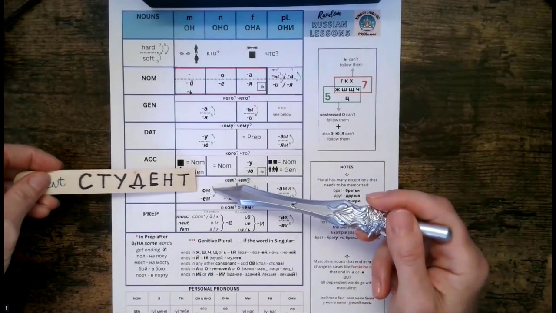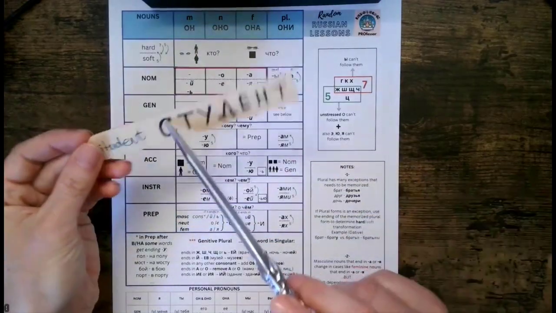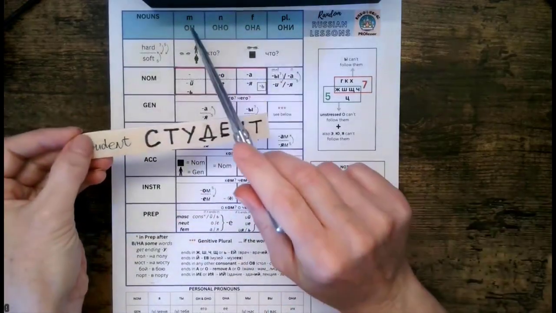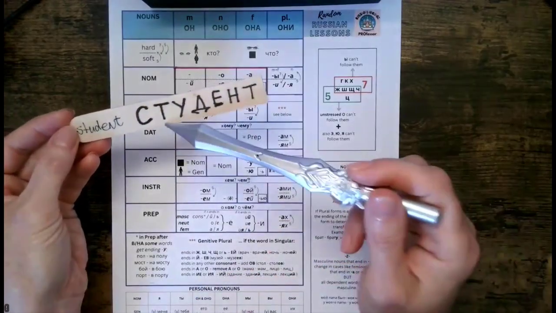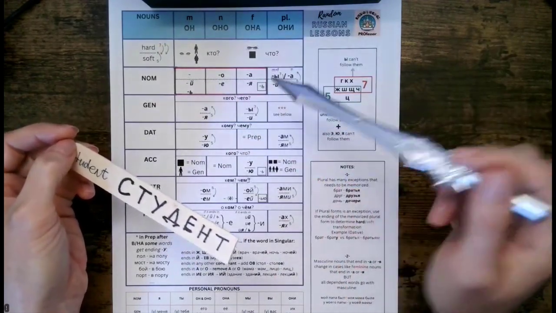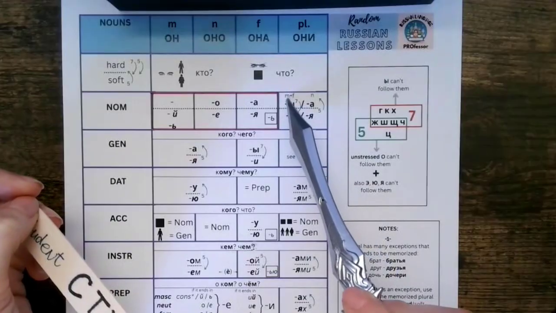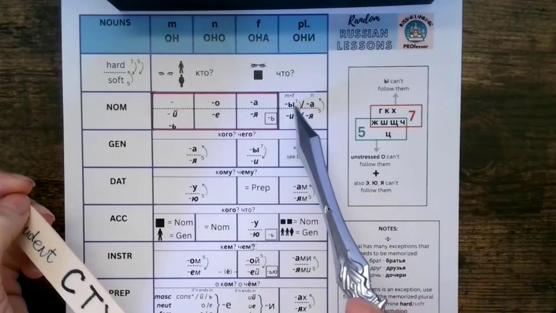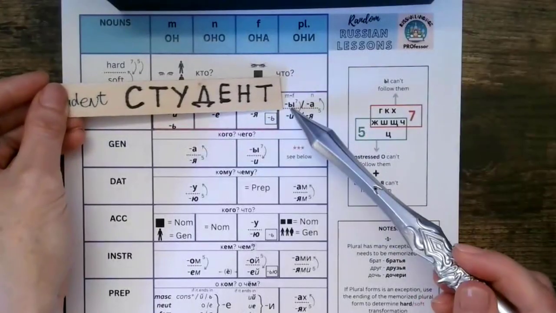studenta, studentom, studiente. Now this is one student, but we also definitely can say students if we add s here in English. So what happens in Russian? Hard stays hard. So we go here and we can see a different set of endings. So masculine plus feminine gets this ending. So to say students, we'll say studenty.